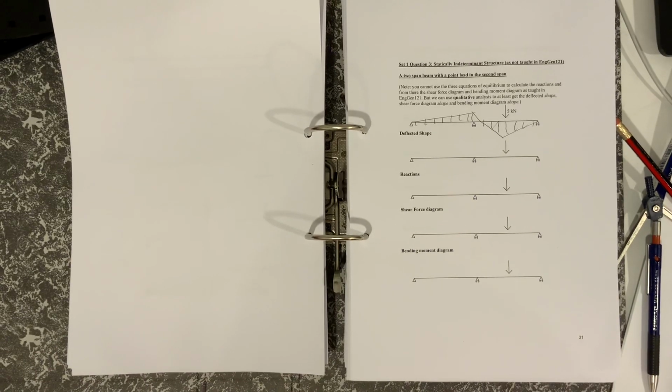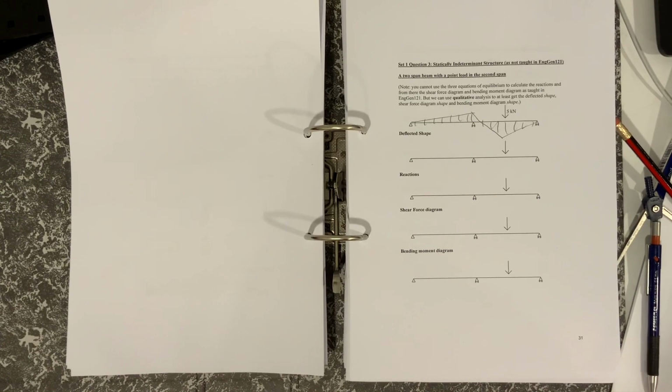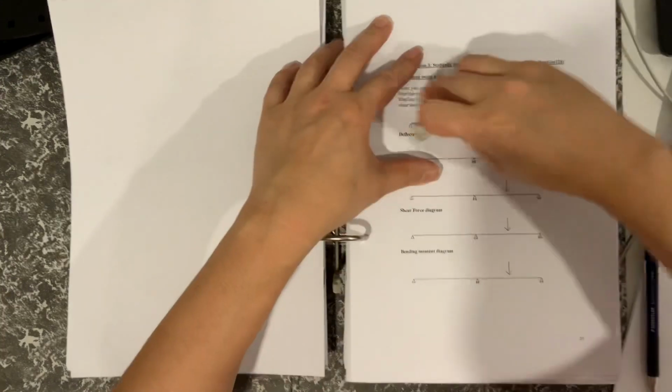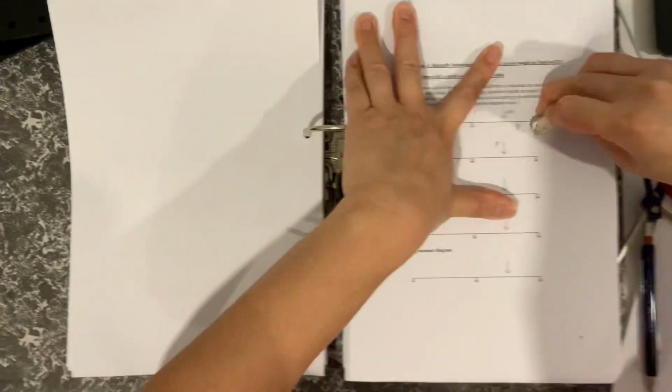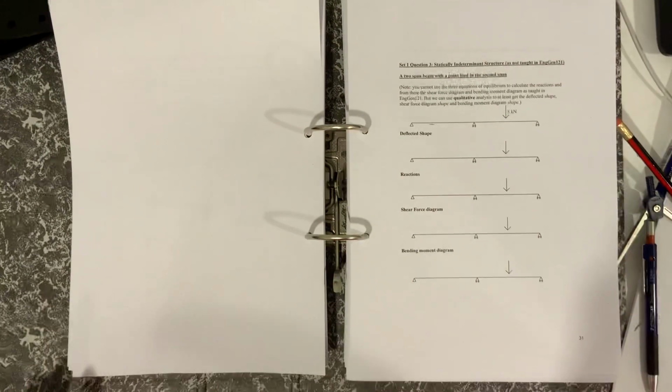So let's have a look at the next one here, which would be number 3 in the set. So I'll get rid of that there. Okay, so that's the problem there.